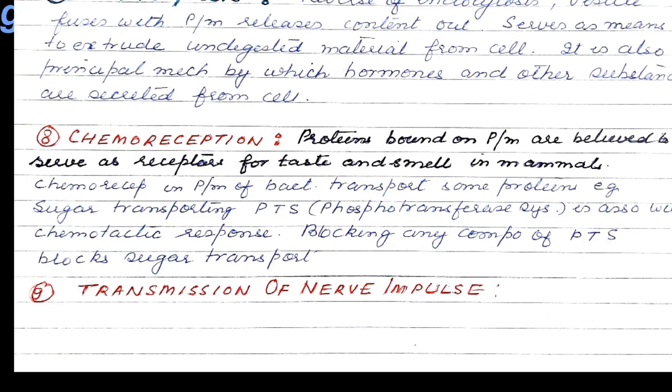Transmission of nerve impulse, very very important. Transport of sodium inside and outside, and potassium outside, is affected by the plasma membrane. They are very important for the conduction of nerve impulses and carrying forward of the action potential.